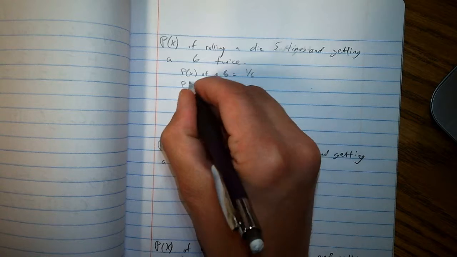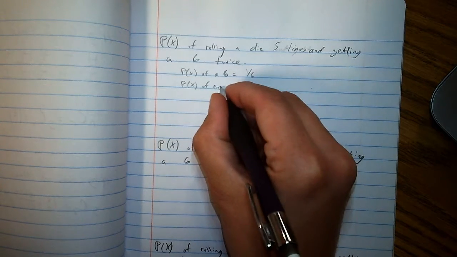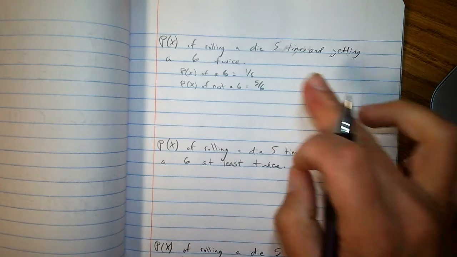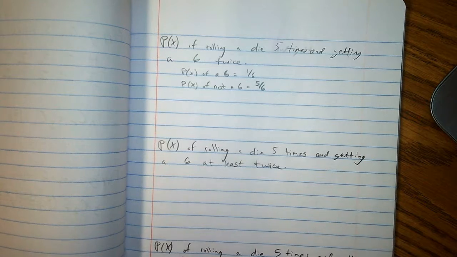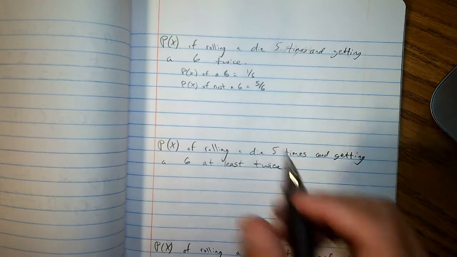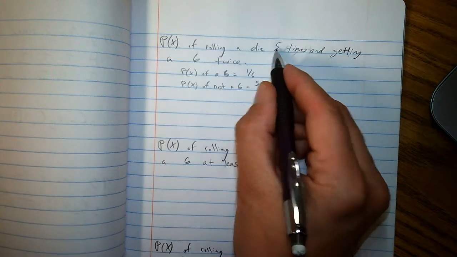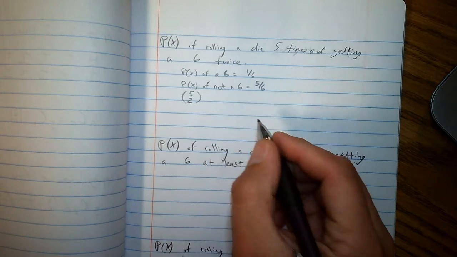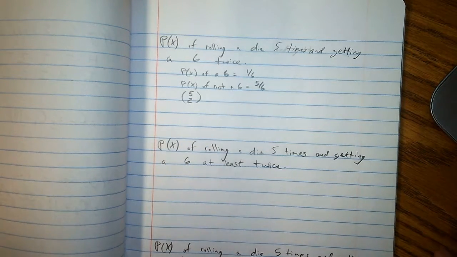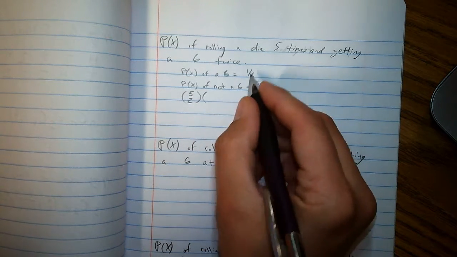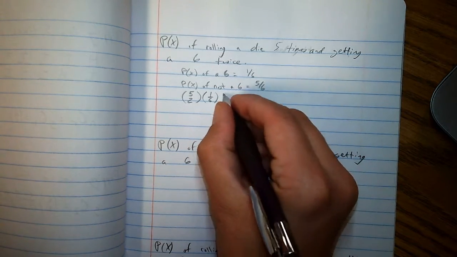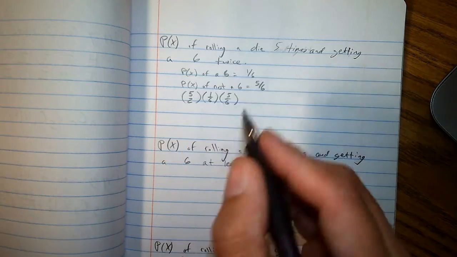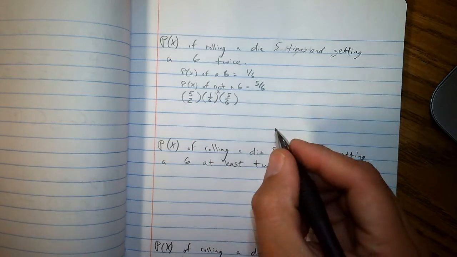The probability of it not being a 6 is the other remaining numbers, so you have 5 out of 6 numbers. So how this works is we're going to say, well, we have 5 times we're doing this, getting it twice. So this is our 5C2. And now we have a 1 out of 6 and a 5 out of 6 probabilities. Now, since it's happening twice, I have to do this to the second power.